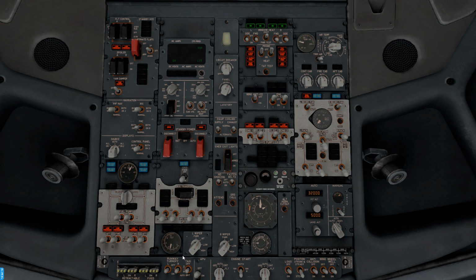To secure the aircraft, we are going to follow the secure aircraft checklist. Emergency light switches off. Window heat all off. Air conditioning and pack switches off.